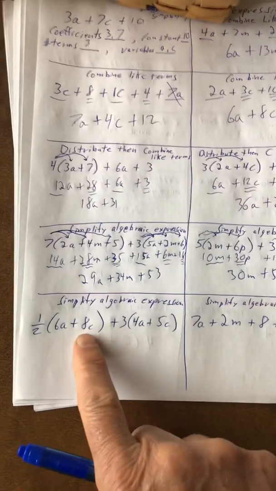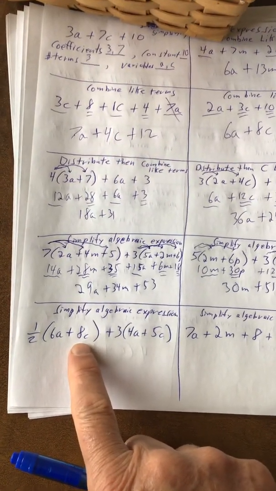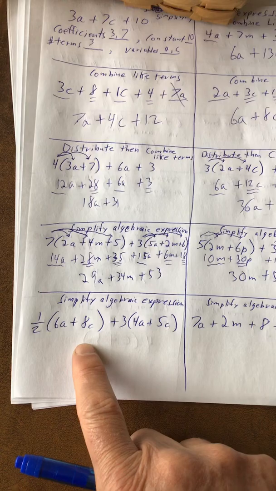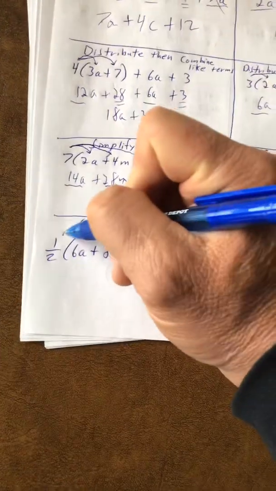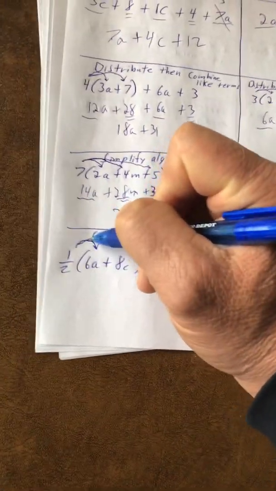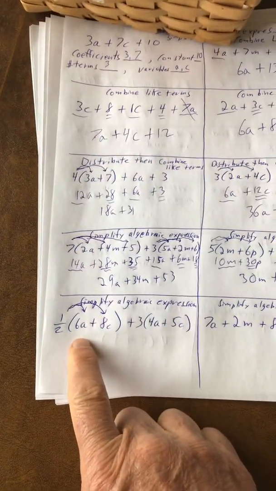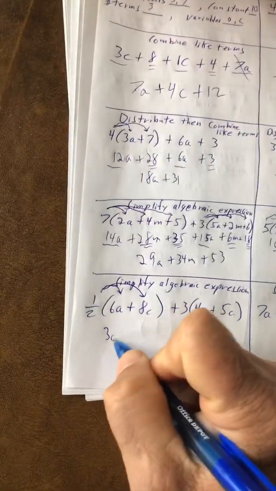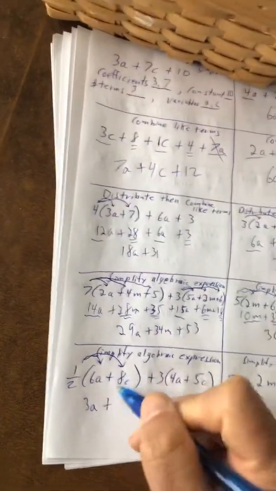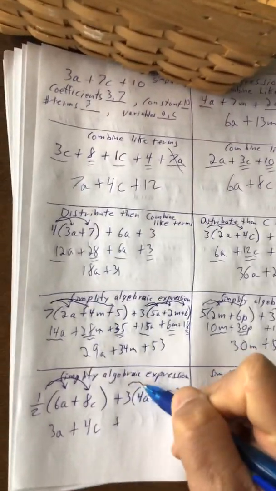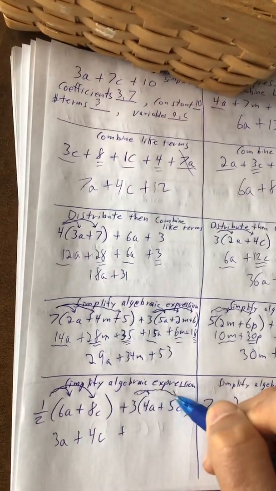Right here. Here's a tougher one. You can handle this, so copy and try. Only got 2 to go here. I'm going to go. And you can do this. What's half of 6a? Well, that's 3a. You just divide by 2. And then what's half of 8c? That's 4c.